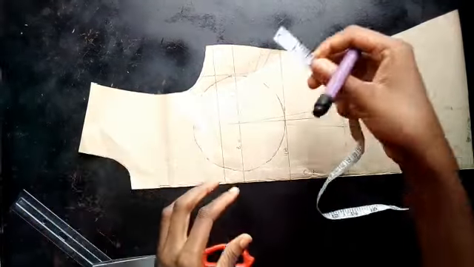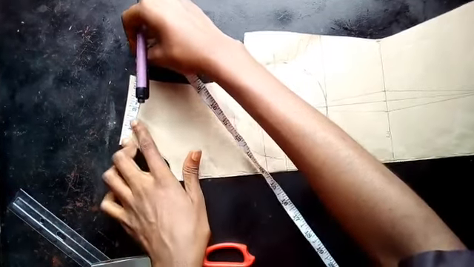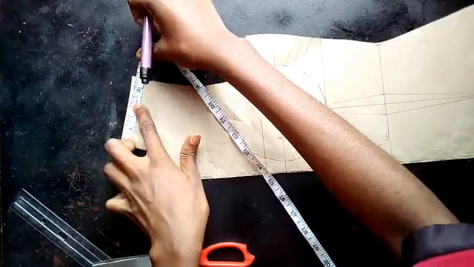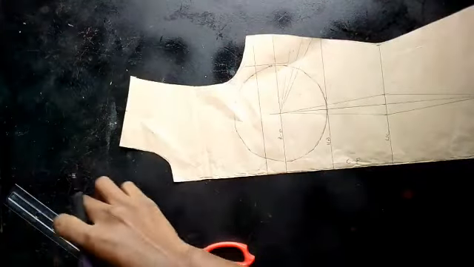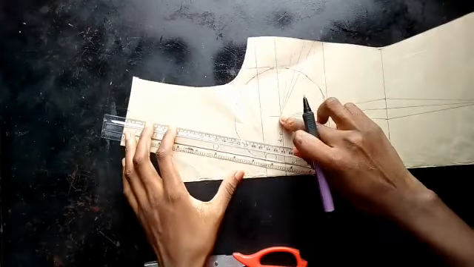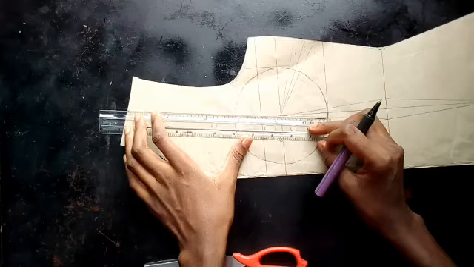Having done that, I'll go ahead to contour my underbust. Before I contour my underbust, I'll be going from my shoulder. I'm marking my mid shoulder, and with a straight line I'll be connecting it to my bust point, like so.